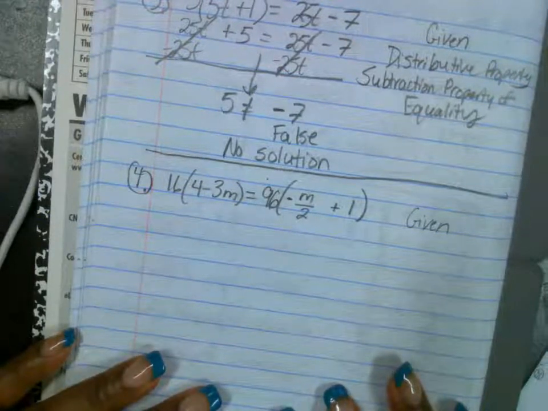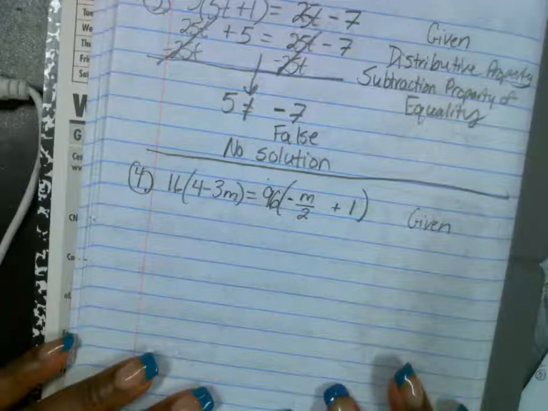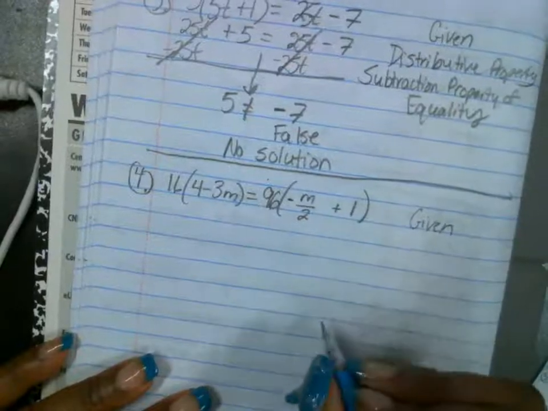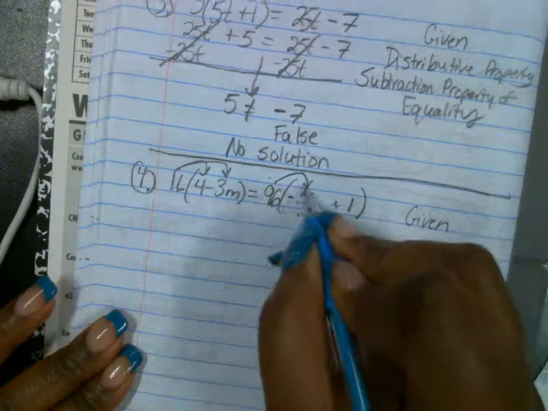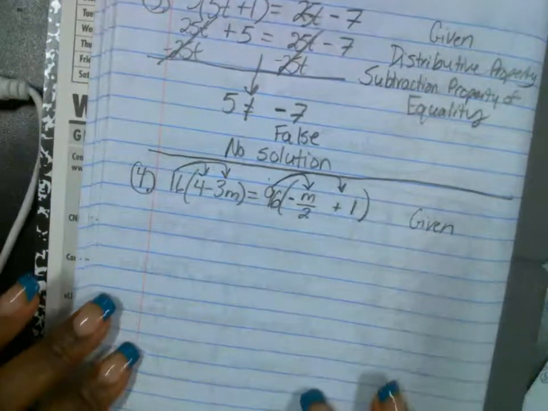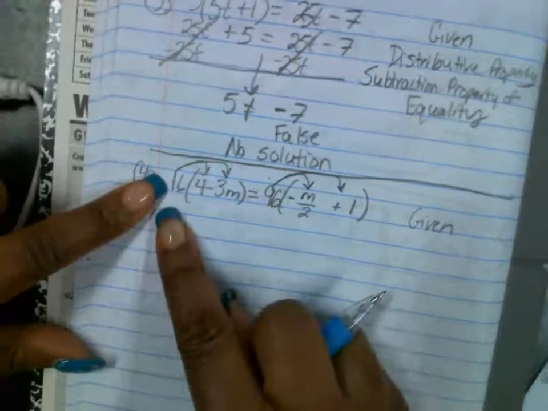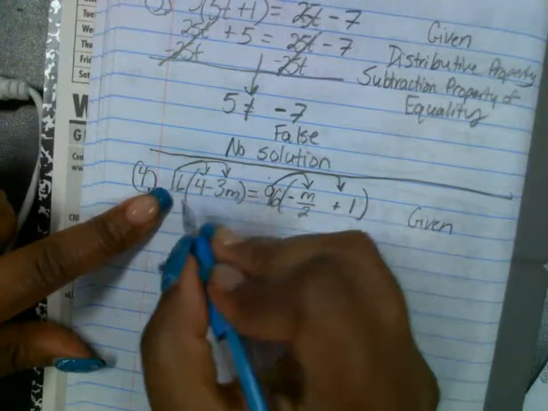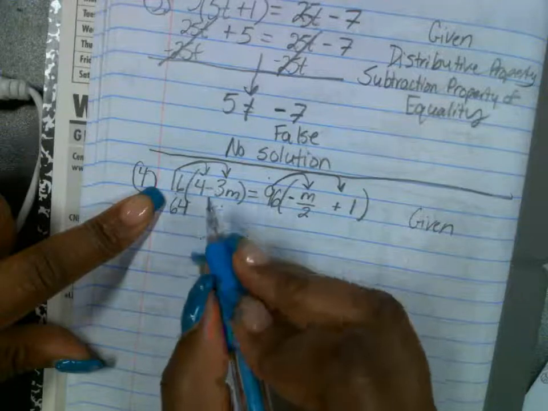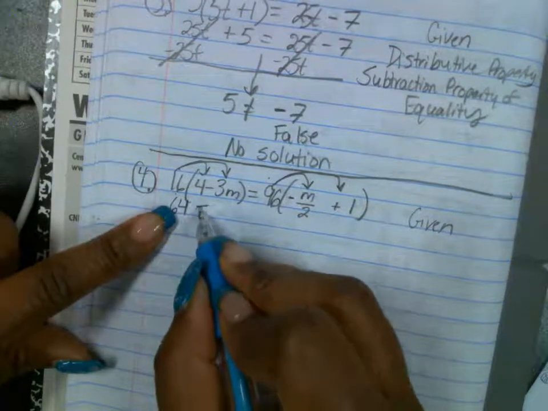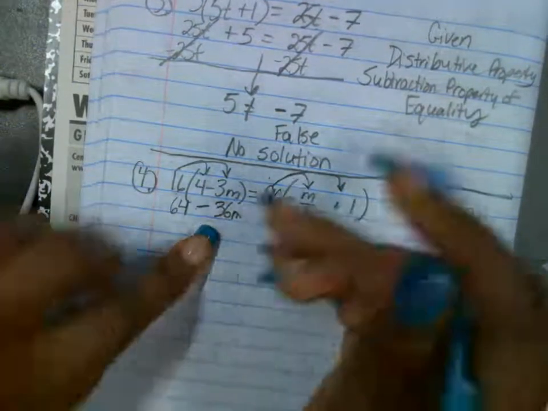All right. What's going to be our first step? Yes, distributive property. So we have distributive property on both sides. All right, so let's distribute. We have 16 times 4. What's 16 times 4? 64. Okay, we got 64. Then we got 16 times a negative 3. That's going to be what? A negative what? 36.